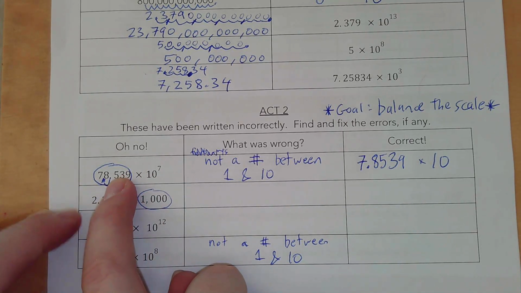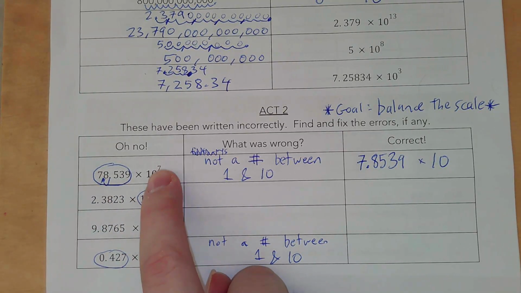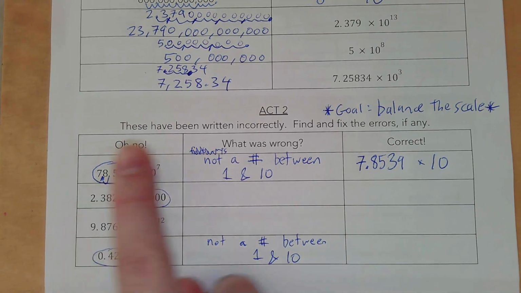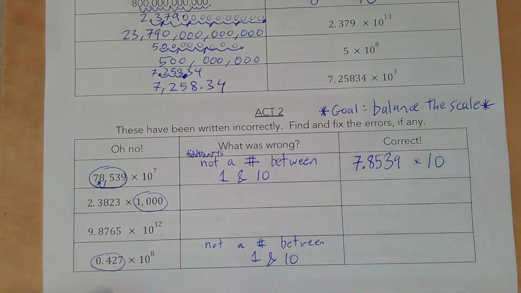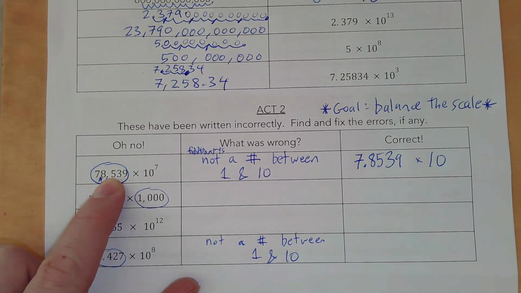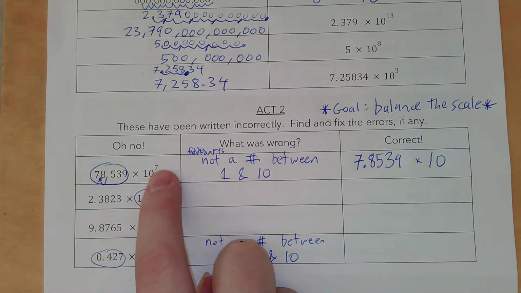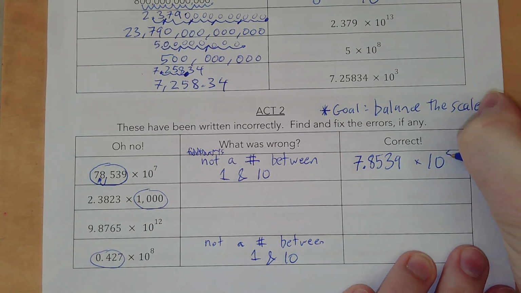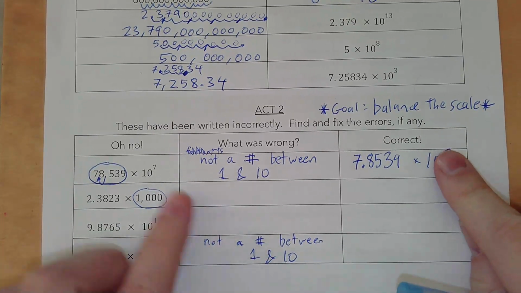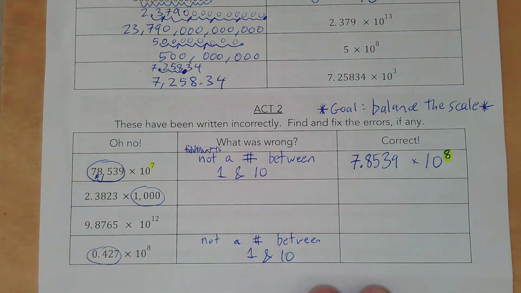So if this number gets smaller, this number has to get bigger. I'll say it again, let's balance the scale. If this number gets smaller by moving the decimal to the left, this number, the exponent, must get bigger. So instead of it being a 7, it's now an 8. Okay?